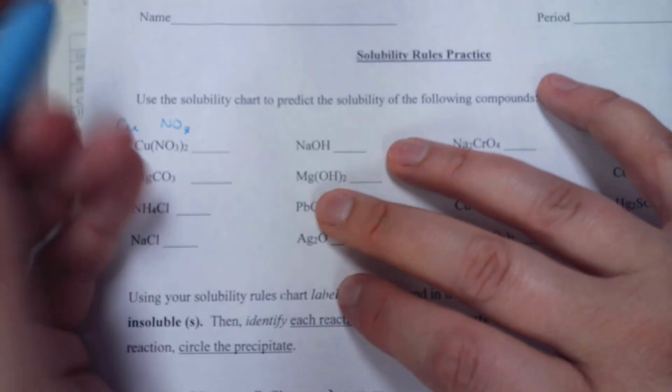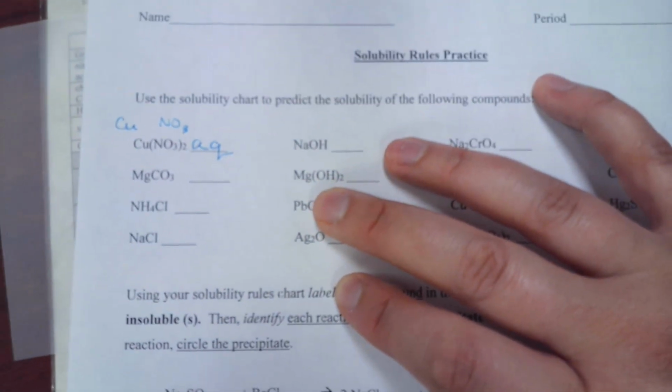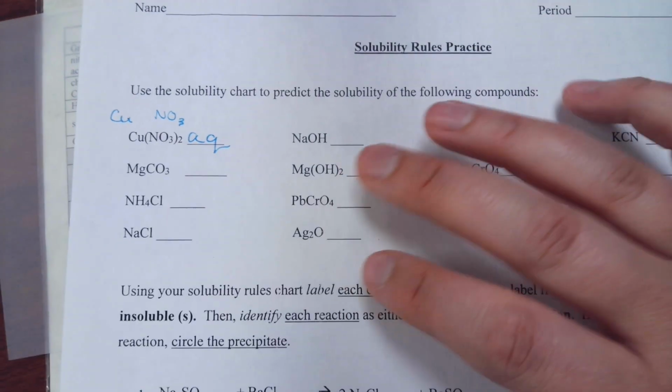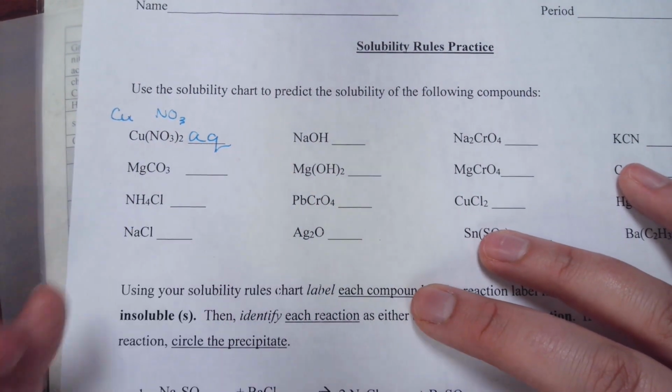Soluble, no exceptions. So for this one, for soluble, we always write a little AQ, saying that it's aqueous in water. So we write a little AQ. That means aqueous in water. It's going to dissolve.